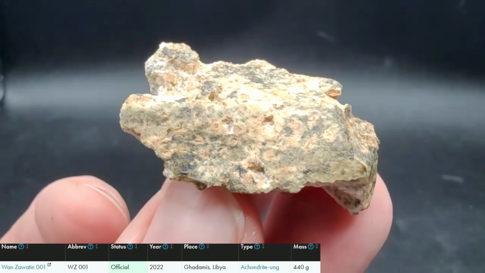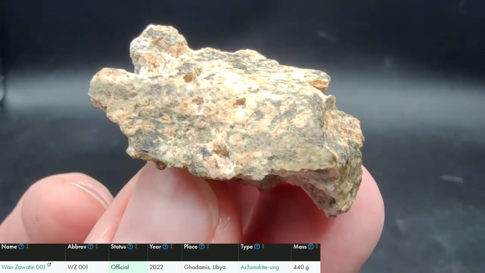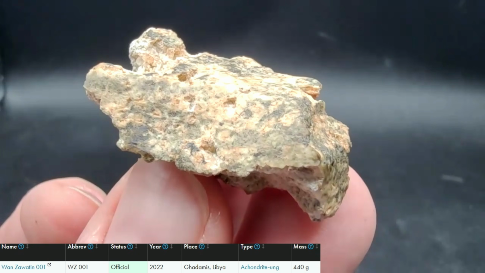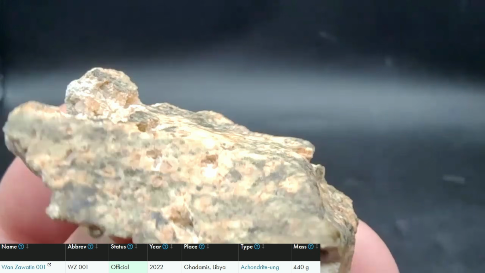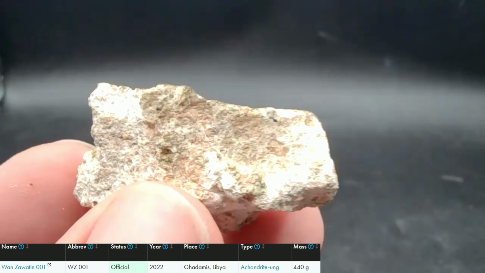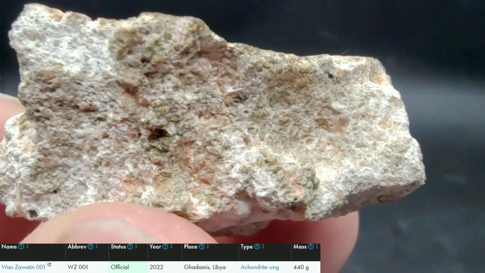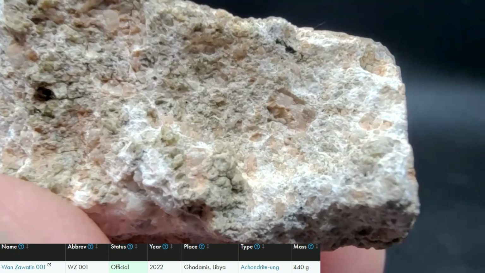Its pyroxene and oxygen isotopes suggest a possible connection to Vesta 4. And it has way more plagioclase than any diogenite, which is what it would plot next to. You can see there's lots of big crystals in there.